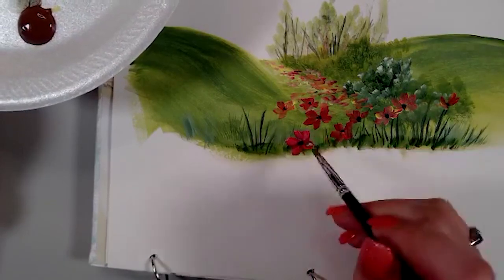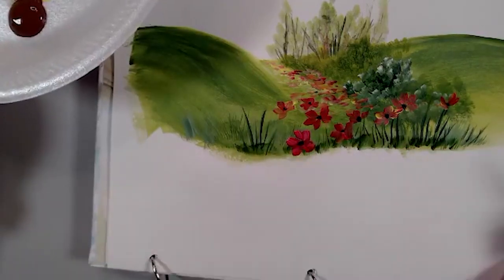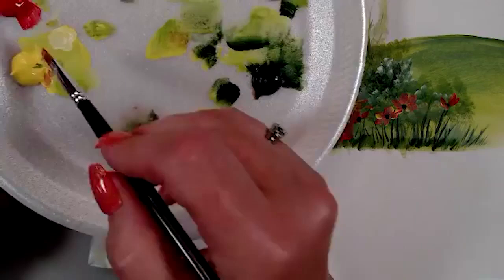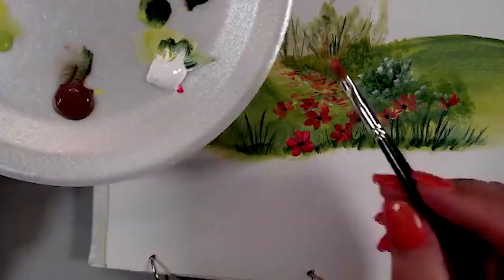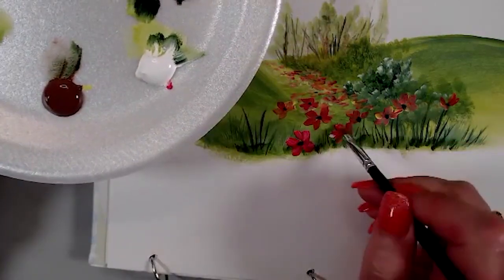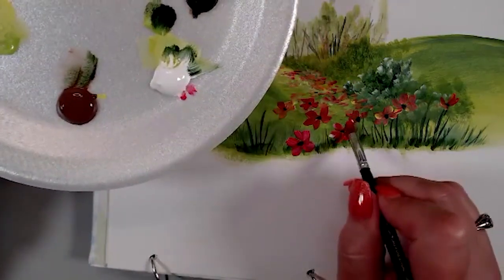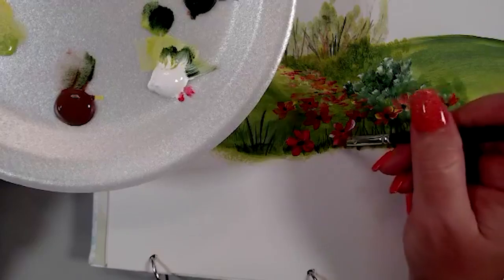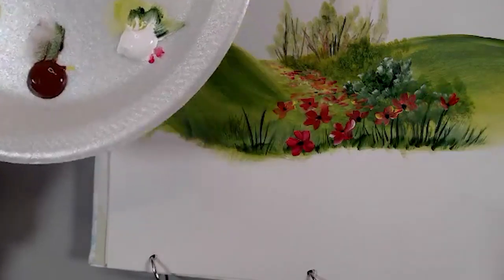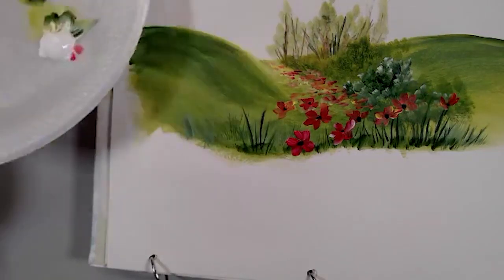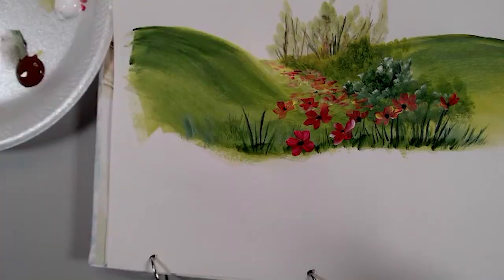So let's put that red back over it. But it did brighten up that color a little bit. I just don't want it to be pink. There we go. Just a little on the side. How's that? We'll just side stroke a little bit and add a little highlight to one side of the petal.